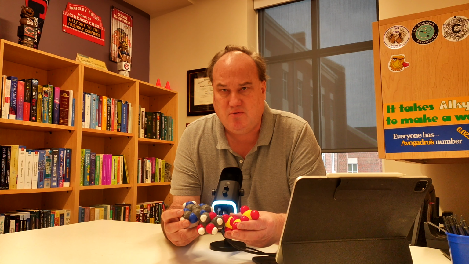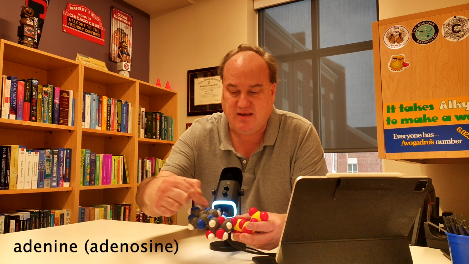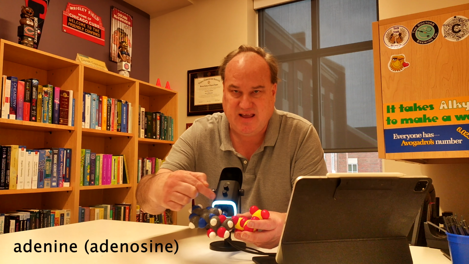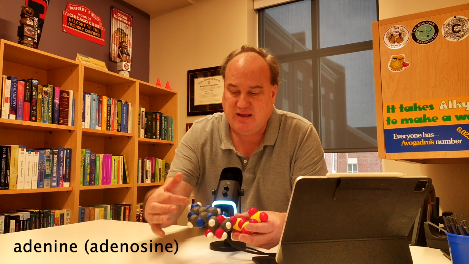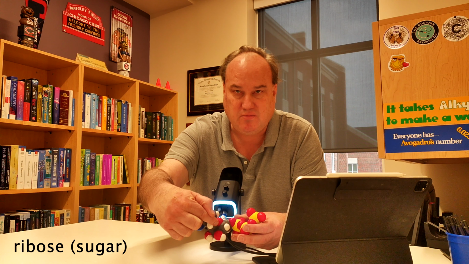There's three main components of ATP. This first part over here, that's the adenosine part or the adenine part. Adenine is a nucleotide base, and so as a nucleotide base, that's basically one of the four bases of DNA. That's connected to this ribose sugar right here.